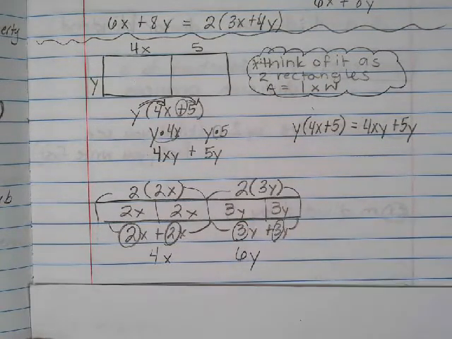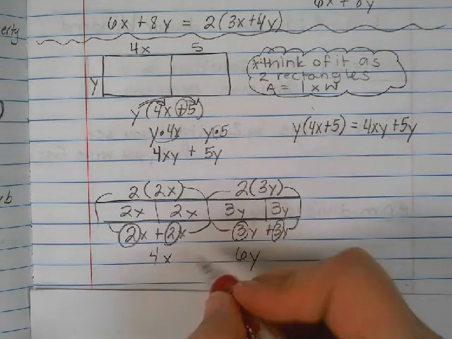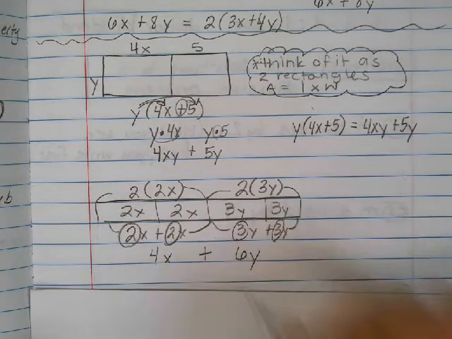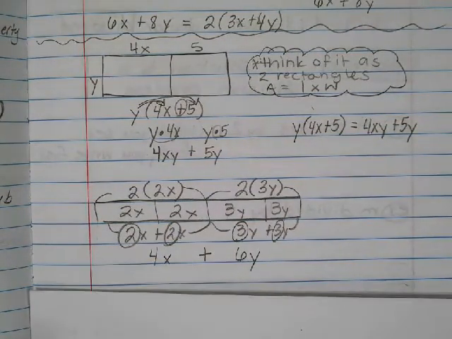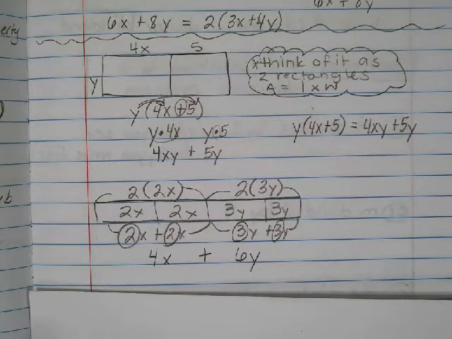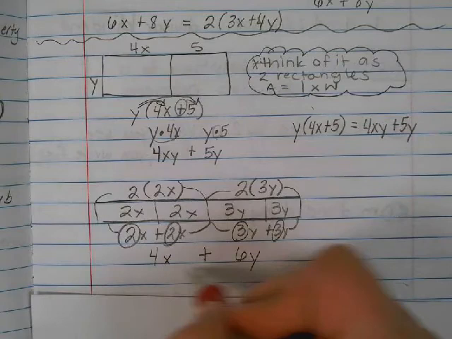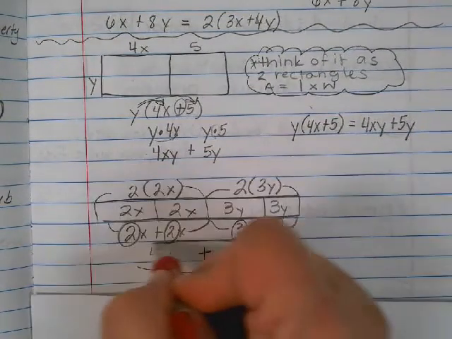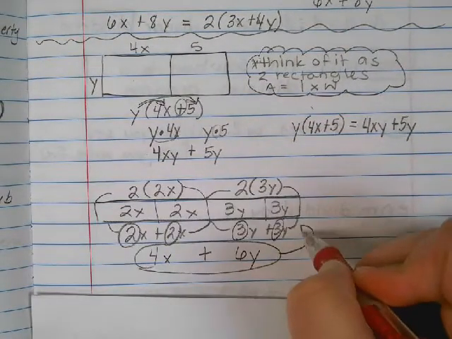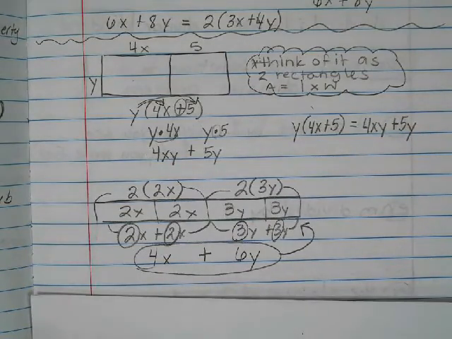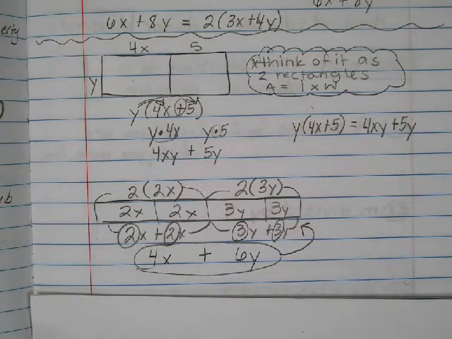So I have 6y. So I have 4x plus 6y. This represents these expressions.